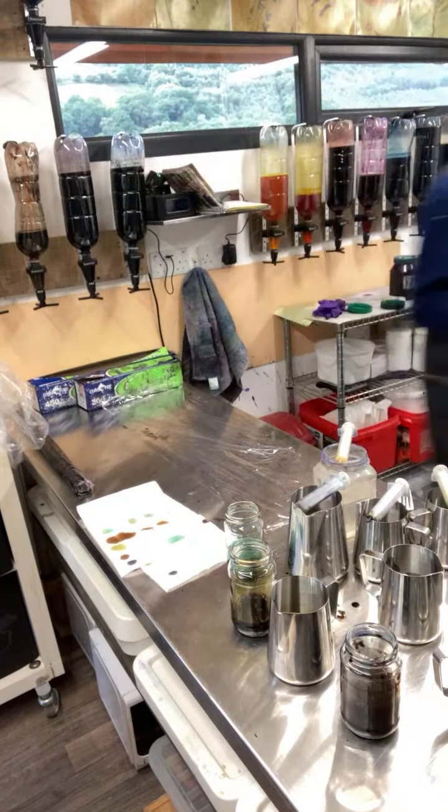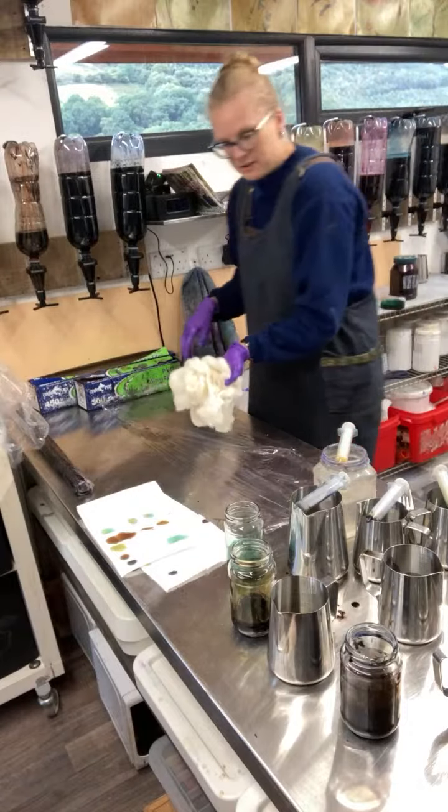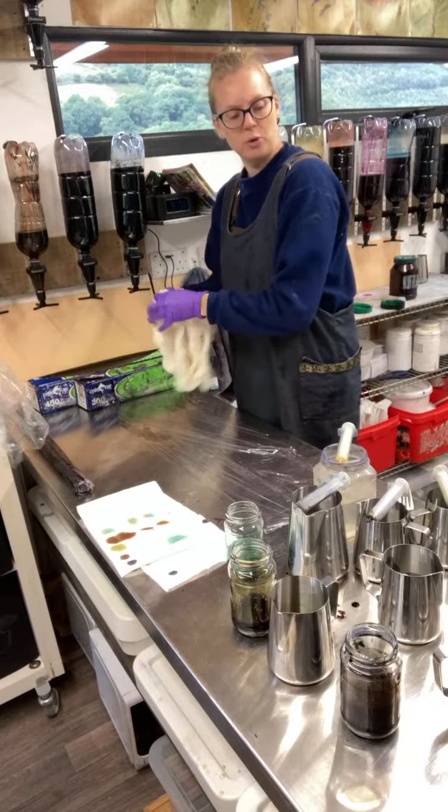So what's the next one? So once you've done the colour development on these, the dyeing is reasonably straightforward.